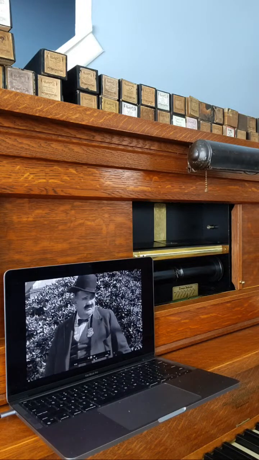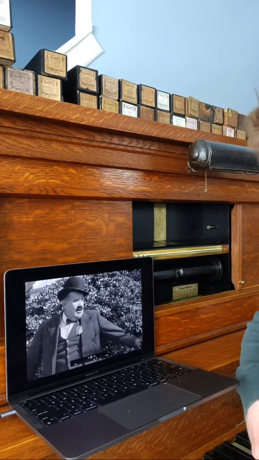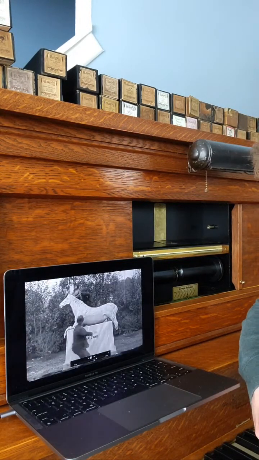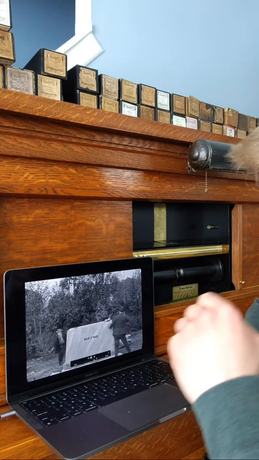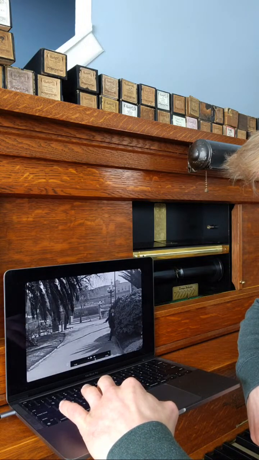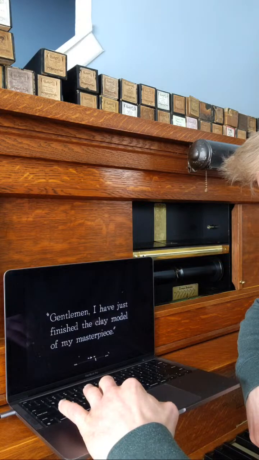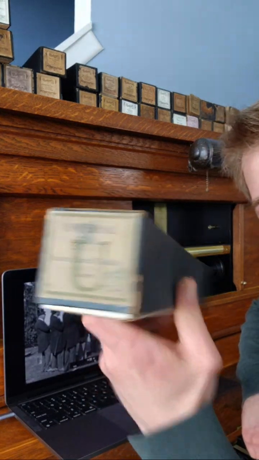Let's try another home player piano roll. Yeah, let's back it up to the scene. It's always good to change at title cards, those are always a good point to change. This one is called the Inner Circle Toddle.